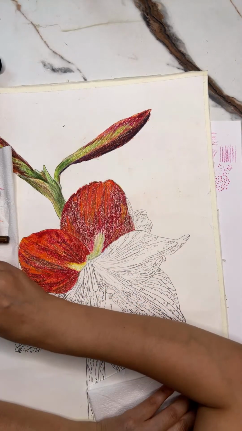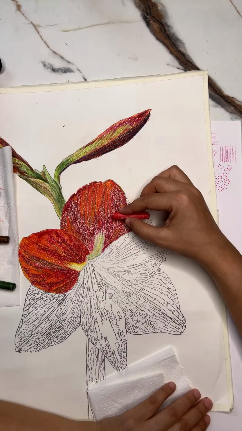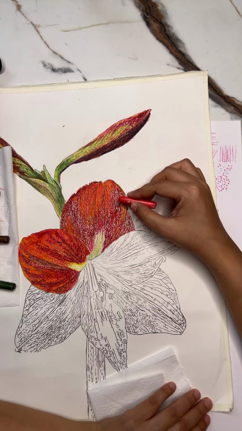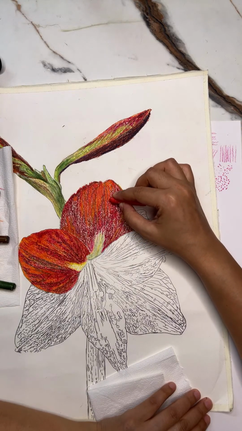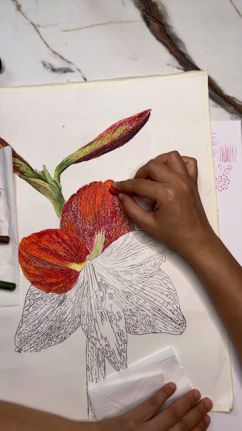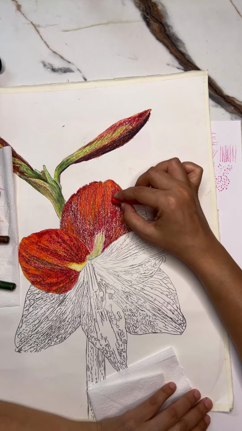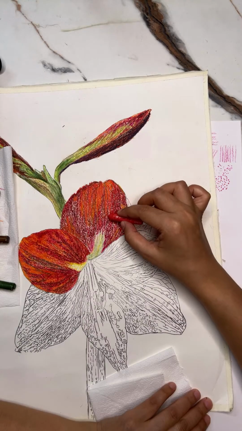Then here, this darker portion, I can blend with red, because base colors are different, so it will not look similar. So I can use red in this area. Just put medium pressure, not more than that.